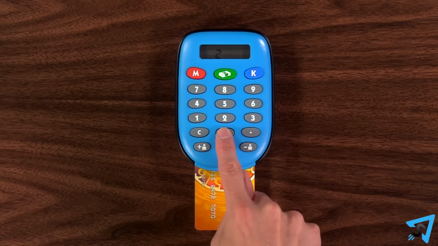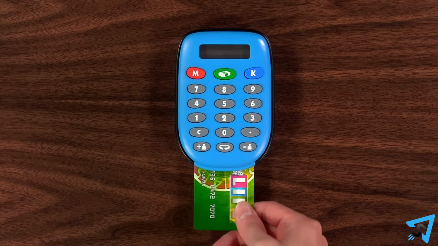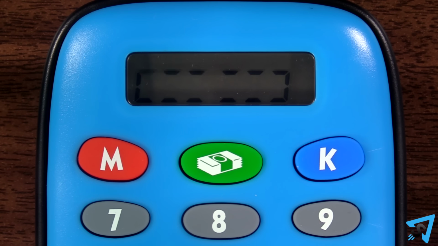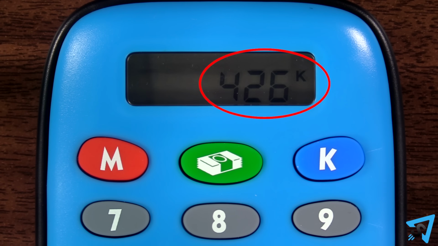When you're paying another player, first deduct the amount from your card, then add it to theirs. Each time you put your bank card into the unit, it will show your player number followed by your balance.